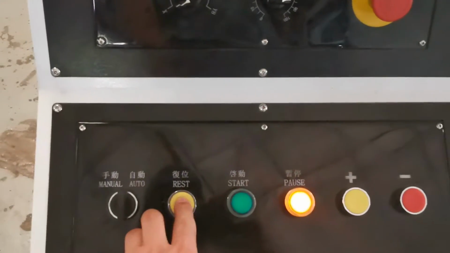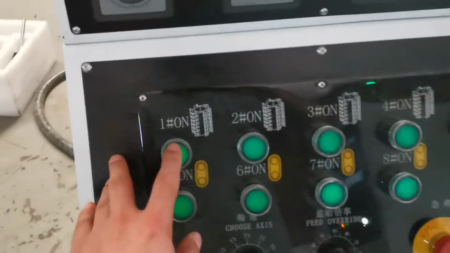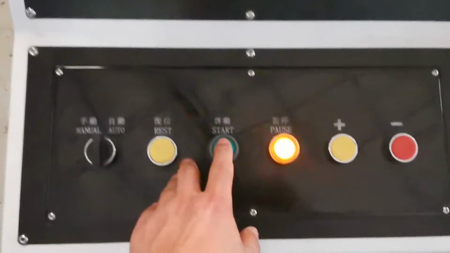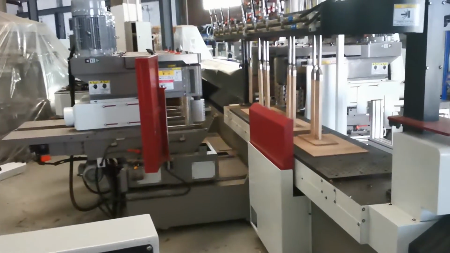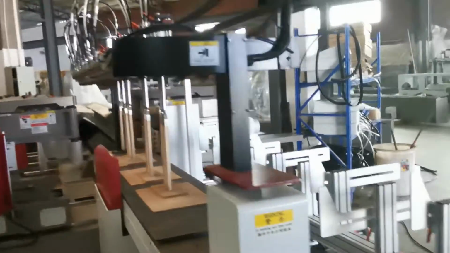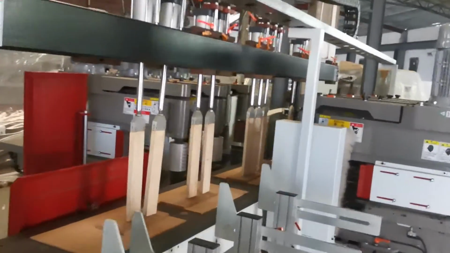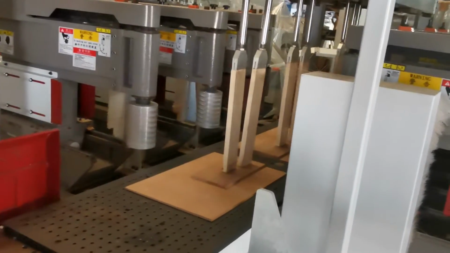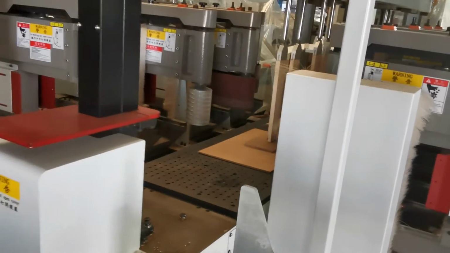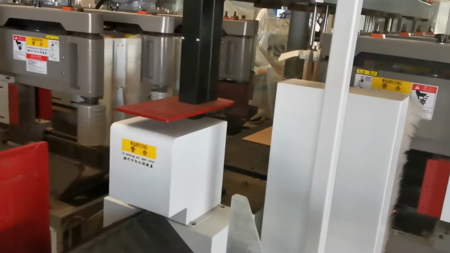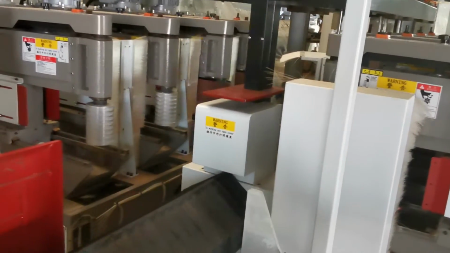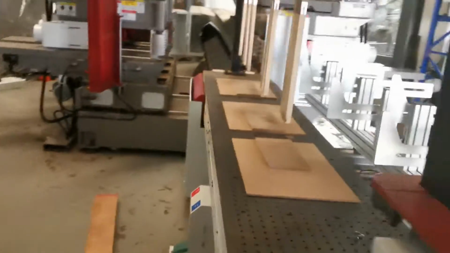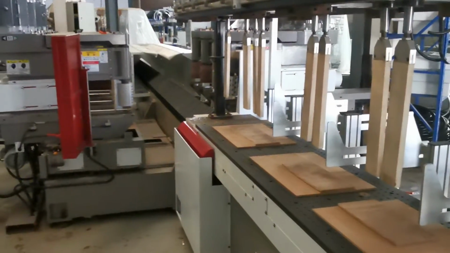Okay, we will make a reset. Make a reset and select the number 1 cutter, number 3 cutter, and number 5 sanding belt. Press the start button again. This time the second cutter will feed 2 millimeters more because of the offset data we set up.